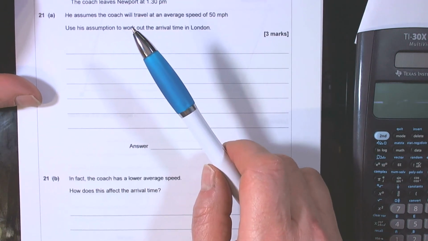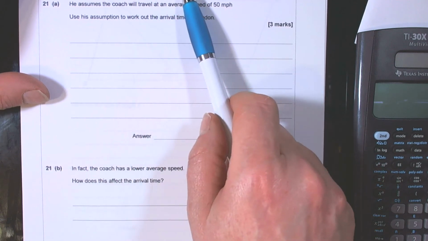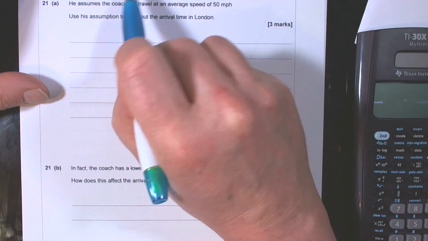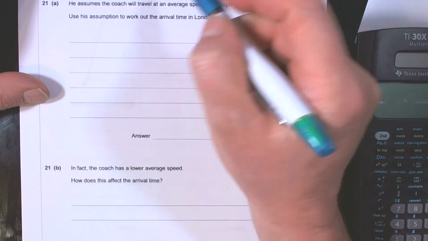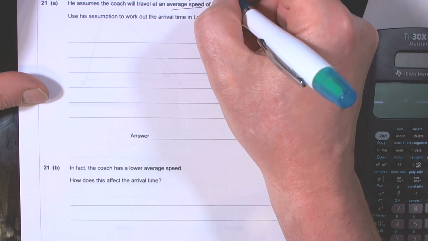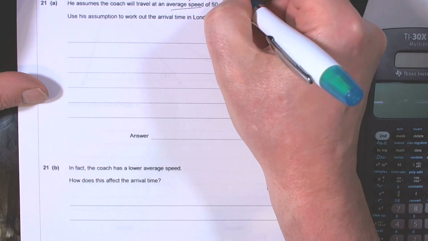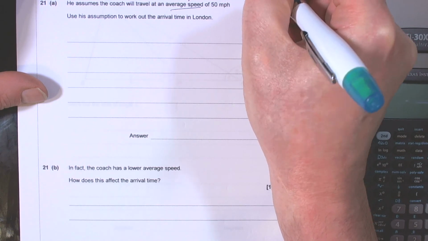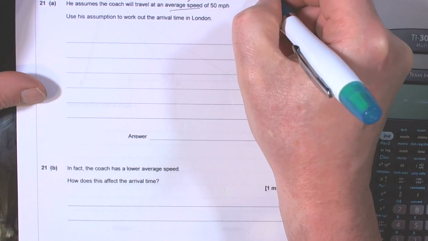Alright, so we've got a question here that talks about the distance by road. Okay, 140 miles is information. Tom travels by coach. The coach leaves Newport at 1:30. Alright, so it's an average speed. So once we see average speed, then we know that that equals total distance divided by total time.